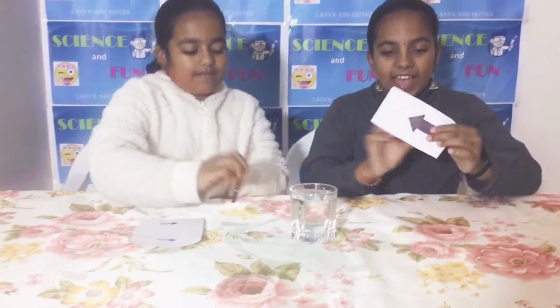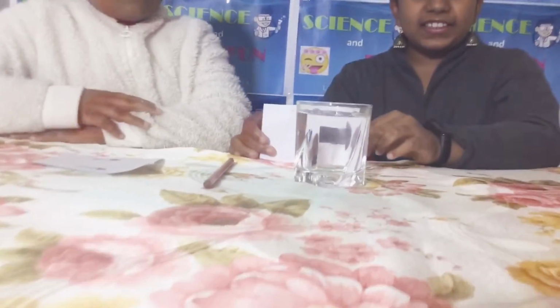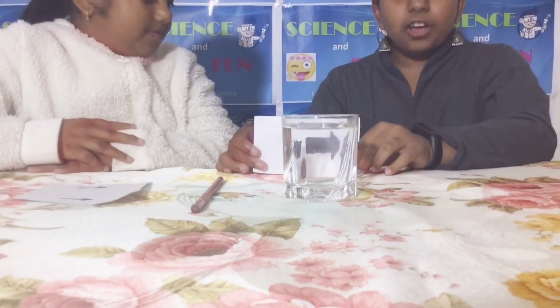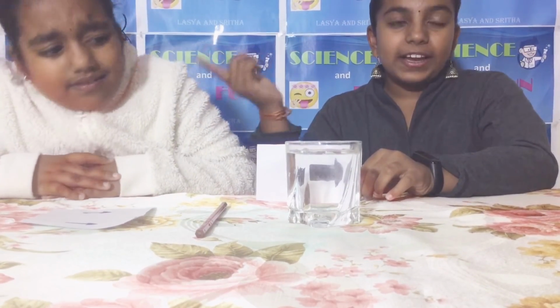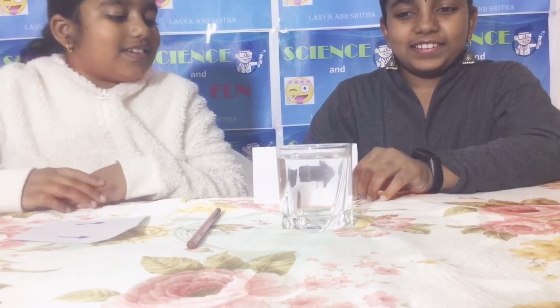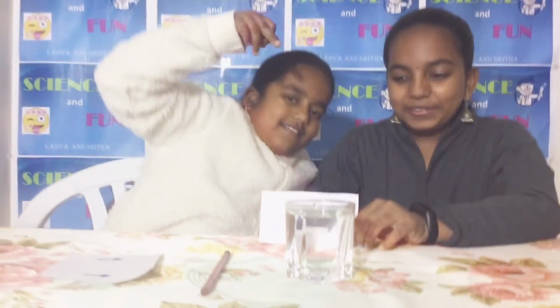If I keep this arrow behind this glass of water in the opposite direction, you can see this arrow in the reverse direction. You can see that. Ooh, this is very, very magical. I can see it.